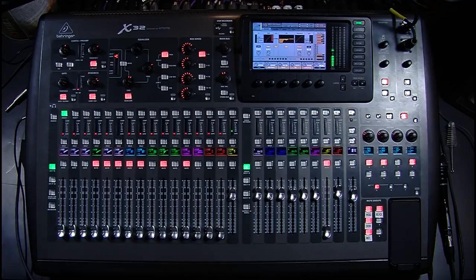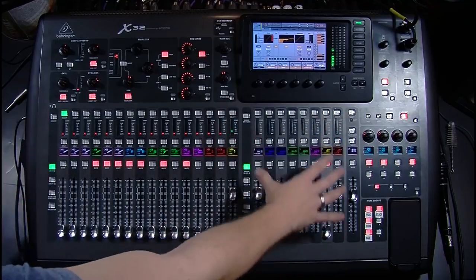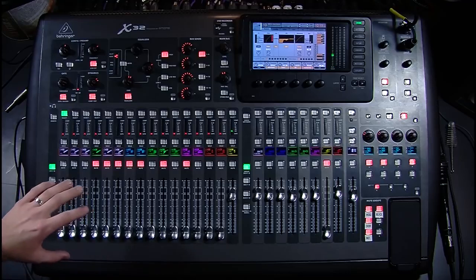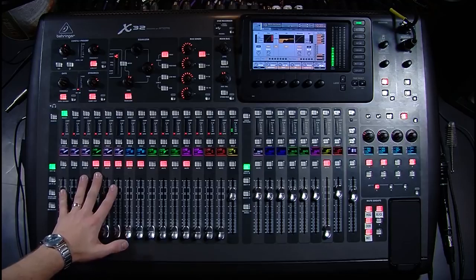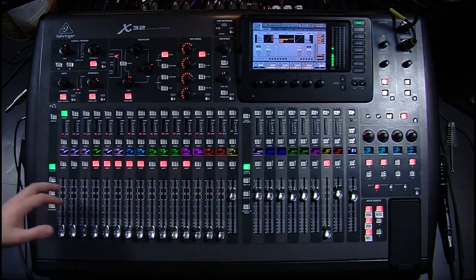So on the board here, we have two different things. We have our left fader bank and our right fader bank. And so the left fader bank is going to be our instruments. So on here we have our vocal microphones, our choir, our electric guitars, keyboards, bass, different things like that.